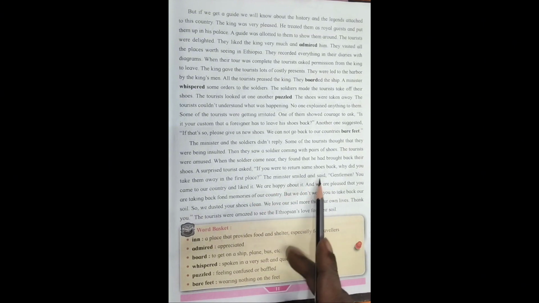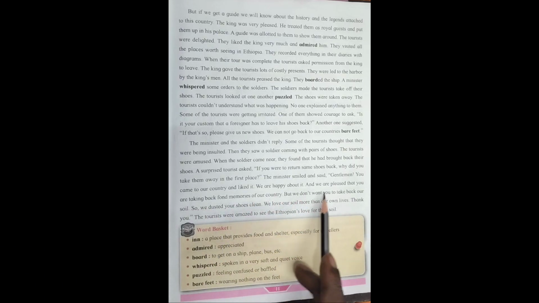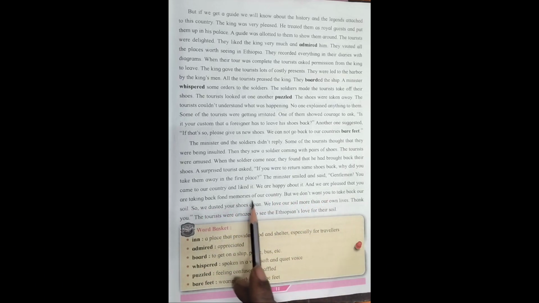The minister smiled and said, "Gentlemen, you came to our country and liked it. We are happy about it, and we are pleased that you are taking back fond memories of our country. But we don't want you to take back our soil. So we dusted your shoes clean. We love our soil more than our own lives. Thank you." The tourists were amazed to see the Ethiopians' love for the soil.